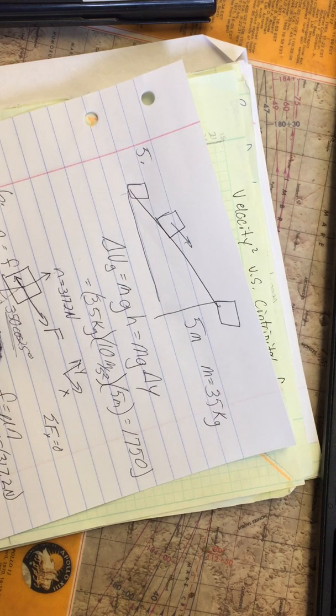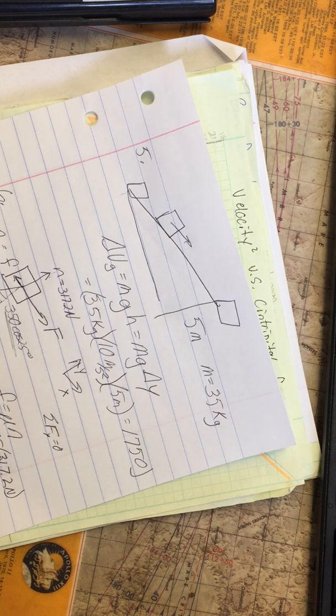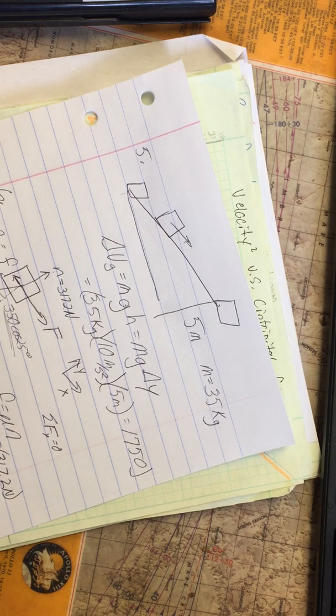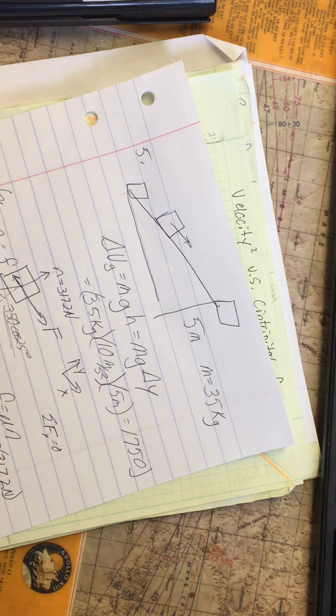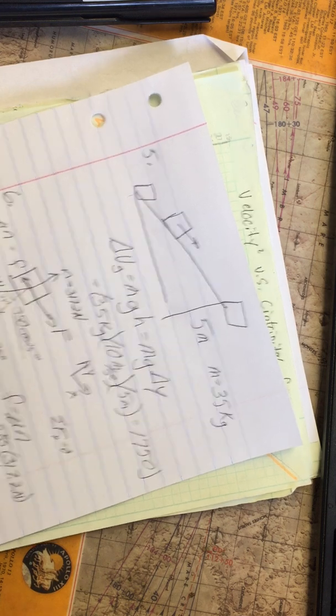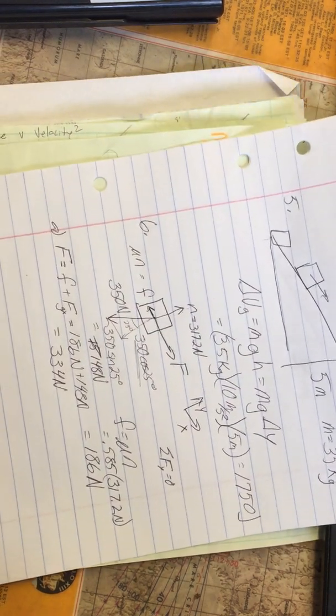Okay, so the forces up the ramp must balance out the forces down the ramp, so my force that Bill applies in part A must equal the friction and the gravity that's in the x direction, which would be 186 newtons plus 148 newtons, which would equal 334 newtons.